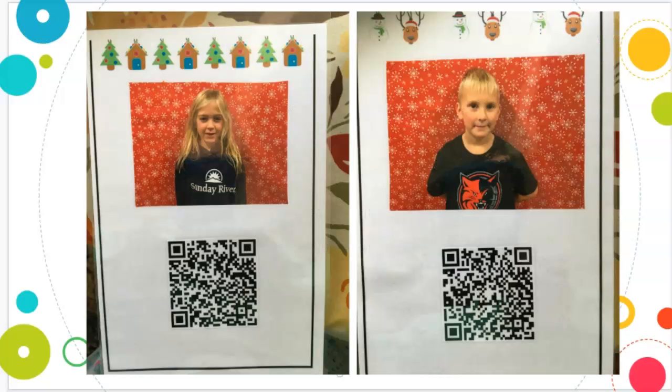For Christmas this year, I took a picture of each of my students, and then we read The Grinch Who Stole Christmas. They then responded with a video talking about what Christmas really means to them. When their parent takes their phone, clicks on the camera, and points at the QR code, a video of their child talking about the meaning of Christmas will pop up.